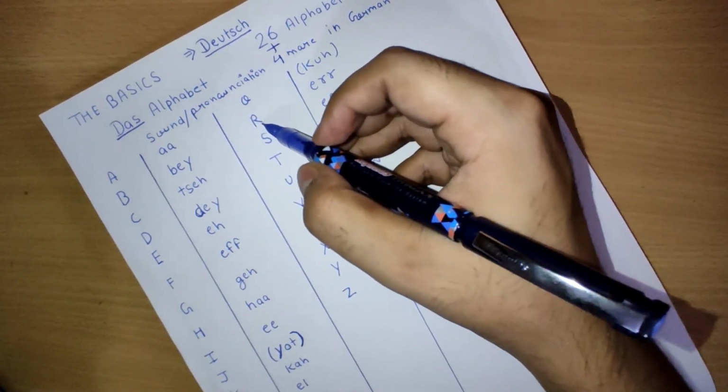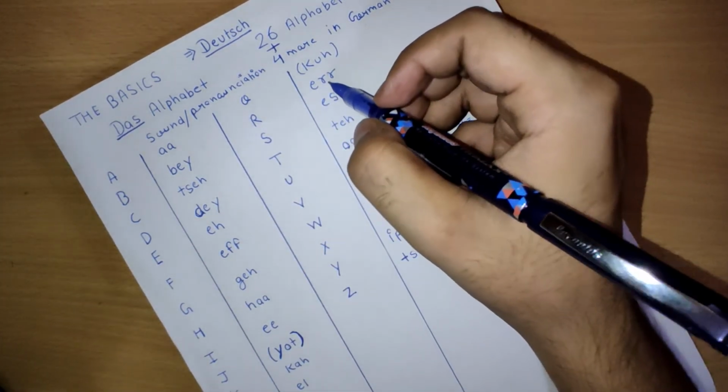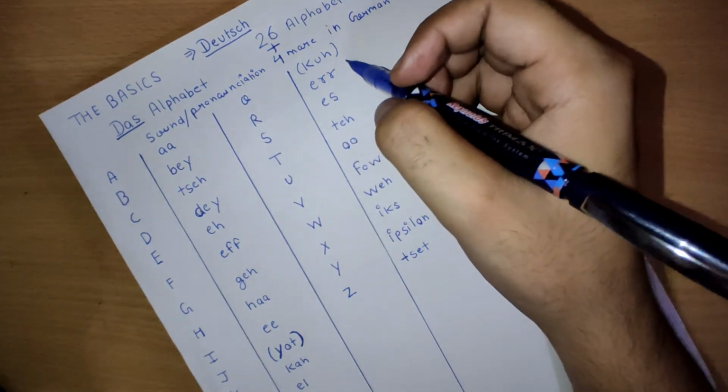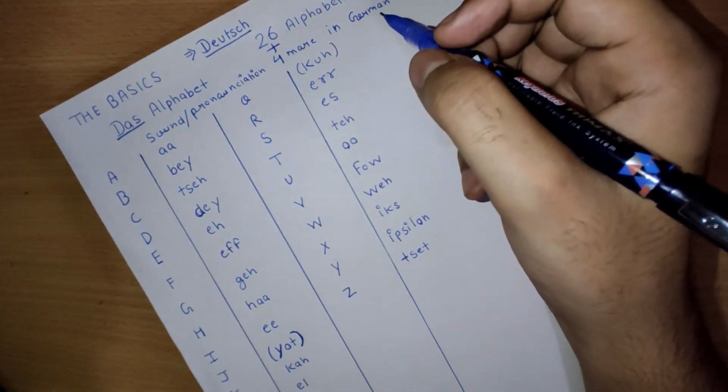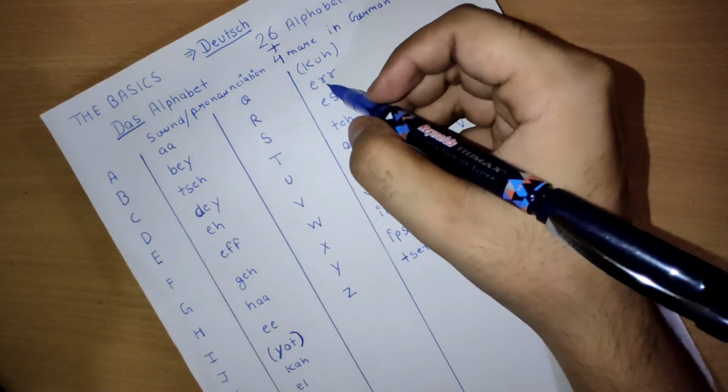So R is air, like when we make the motion for anger, it's air.